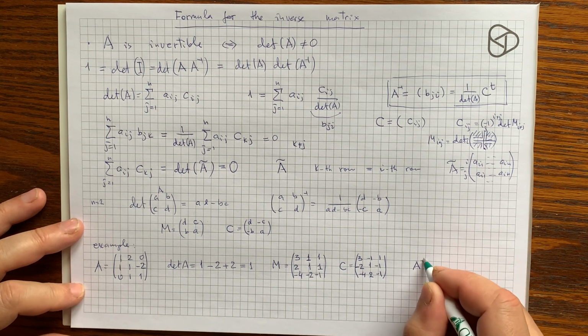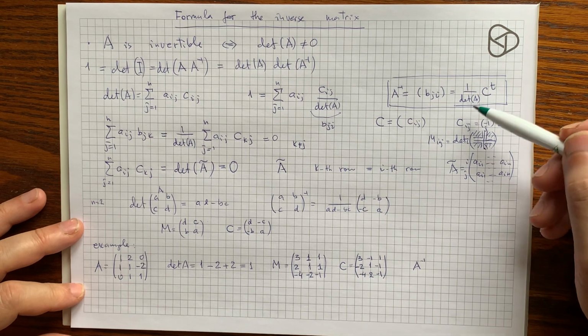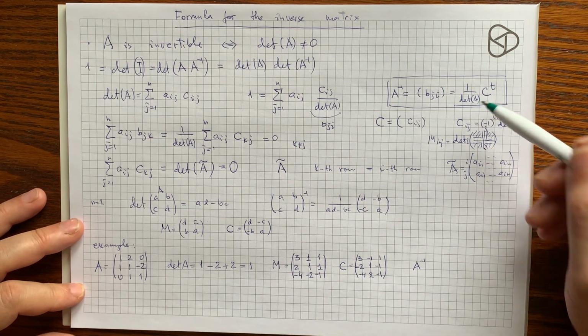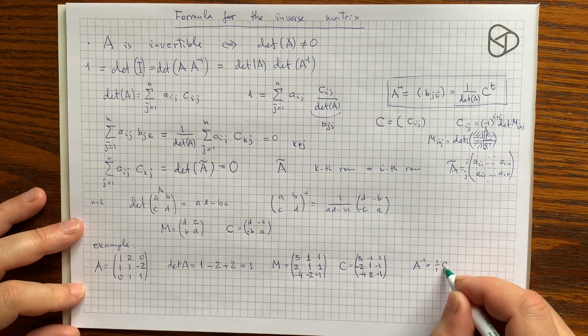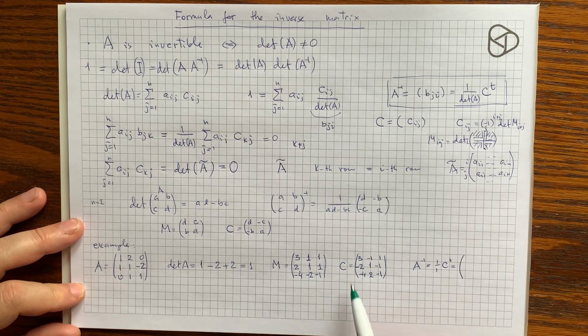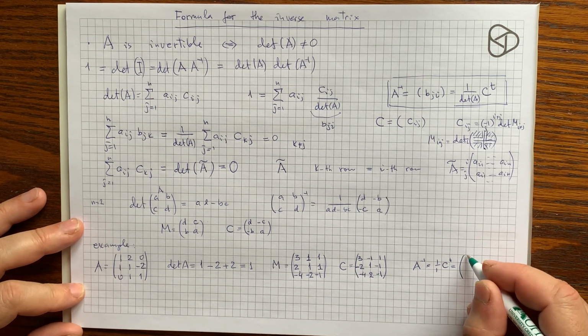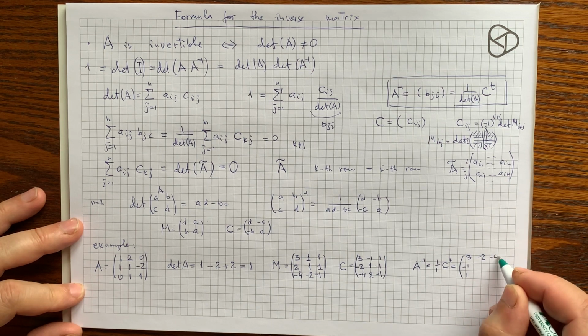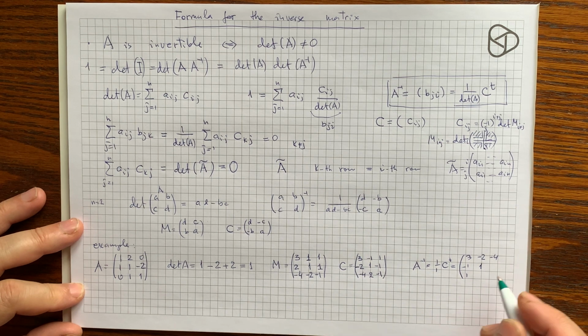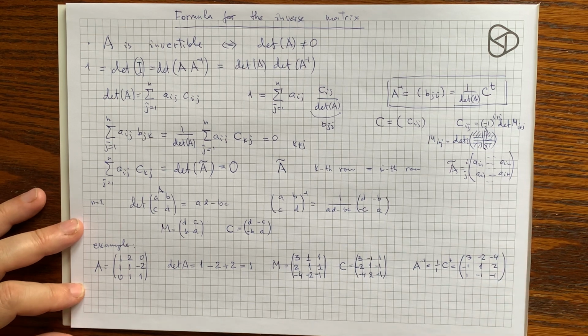And finally, the inverse is just the transpose, because we're supposed also to divide by the determinant, but in our case here, the determinant is 1. So really, it's just 1/1, the transpose of the cofactor matrix, which will become 3, -1, 1, -2, -4, 1, -1, 2, -1. So we, of course, can check that the answer is correct by multiplying with the original matrix and seeing that we get the identity.